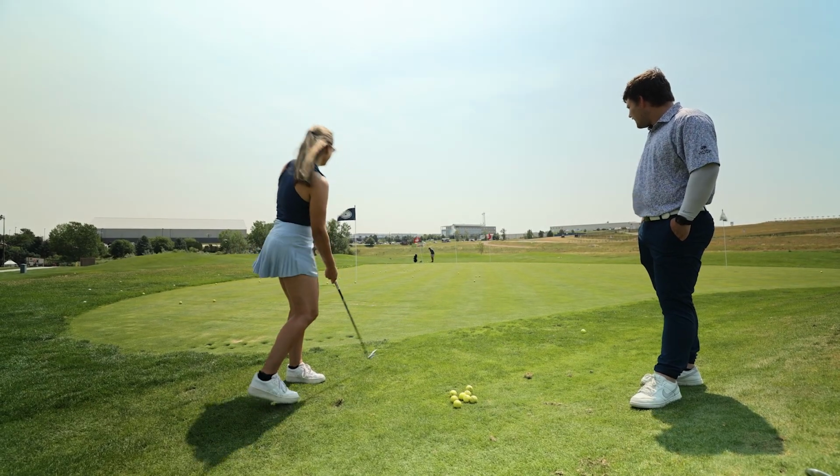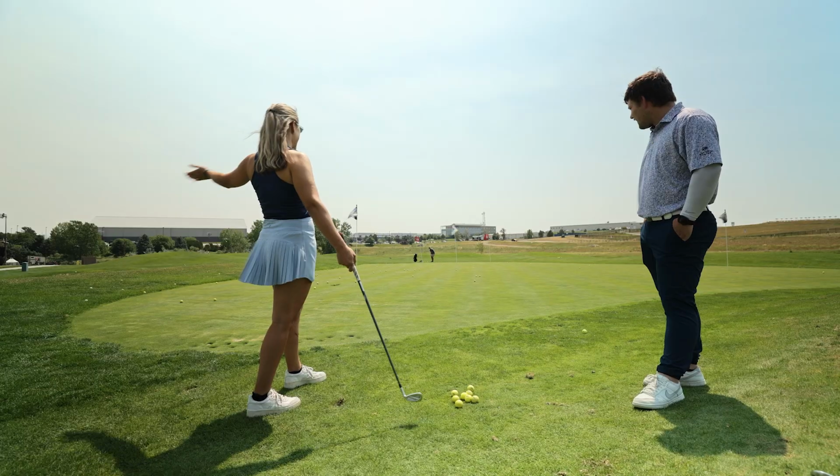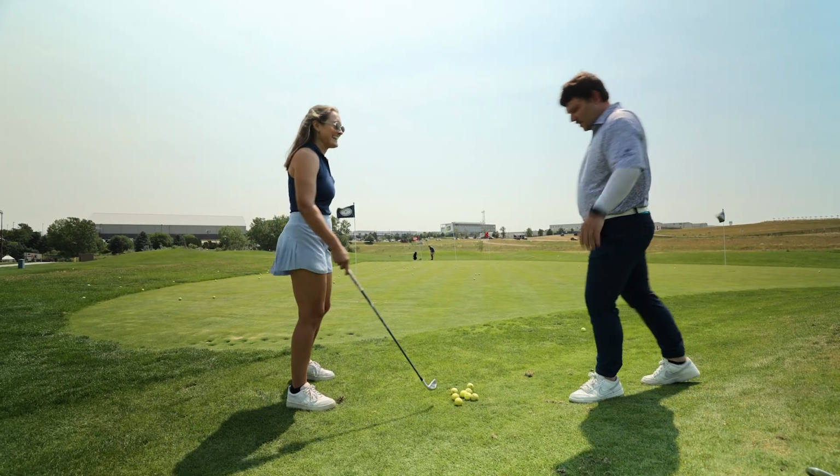Beautiful, Lexi. Wow, I may hole out. I'm super happy with that shot. I think we found a new chipping technique. I think we did too.